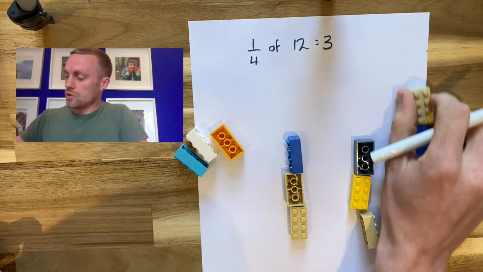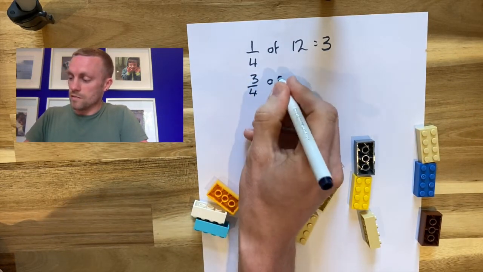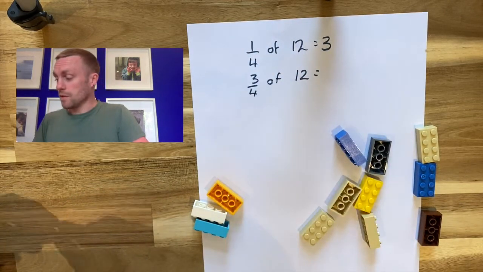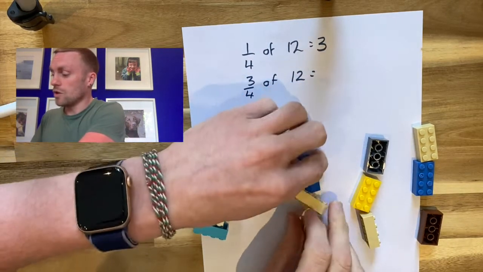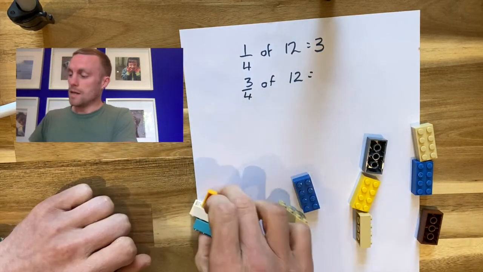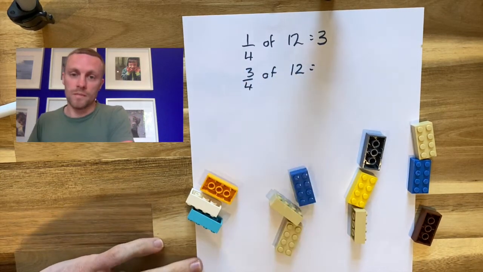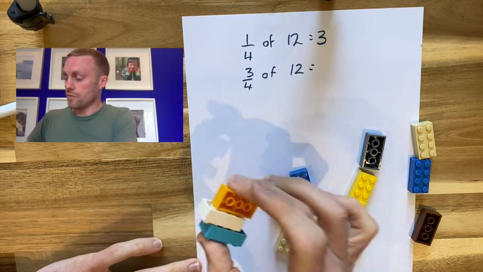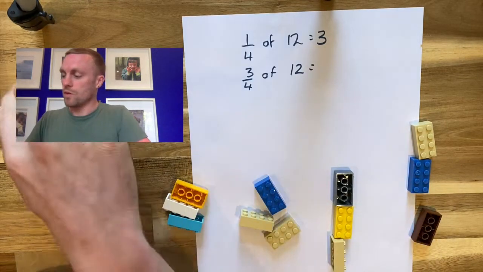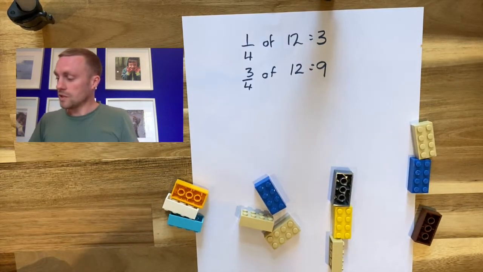If I wanted to find out what 3/4 of 12 was. Now if I've done this first step, this bit becomes really simple. So I've got my groups of 4, I split into 4, and I know that 1/4 is 3. And all I'm going to do is count 3 of those groups. That's what this number at the top means, our numerator. So I've got 3, 6, 9. So 3/4 of 12 is 9. So that's how to do it with Lego.